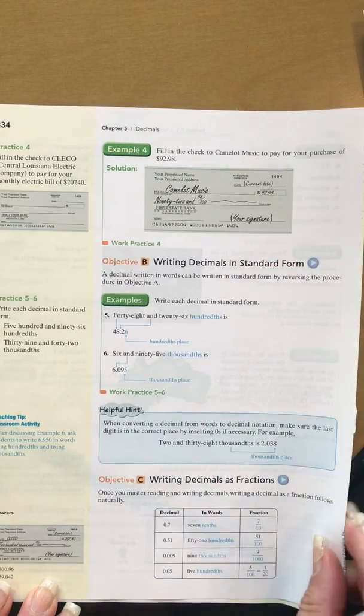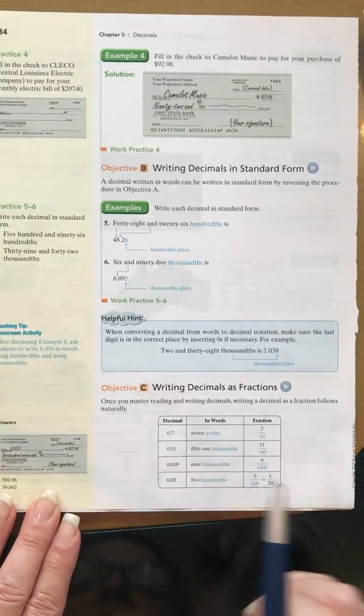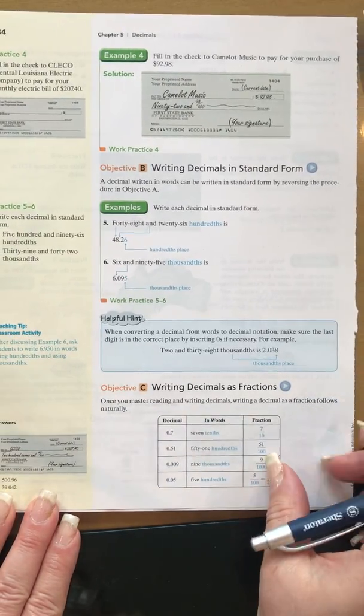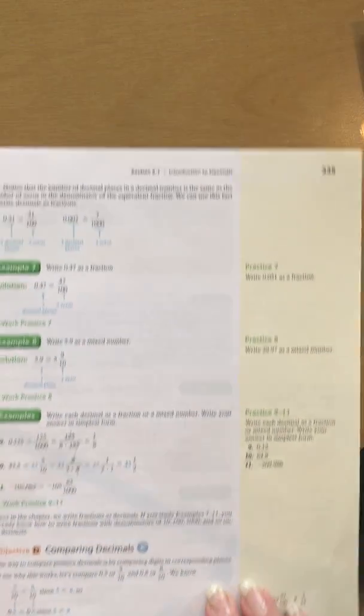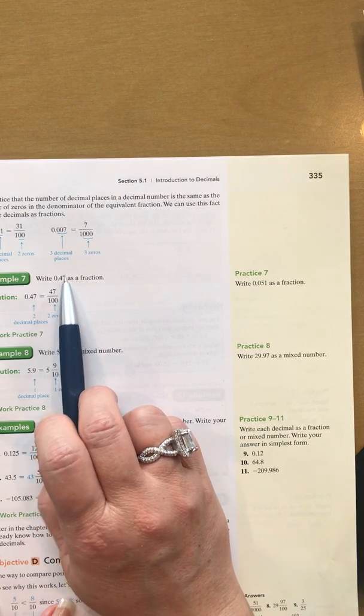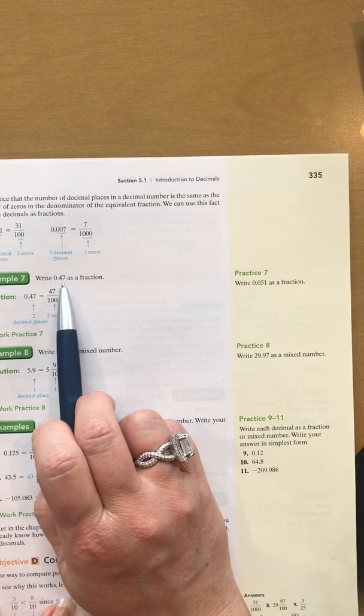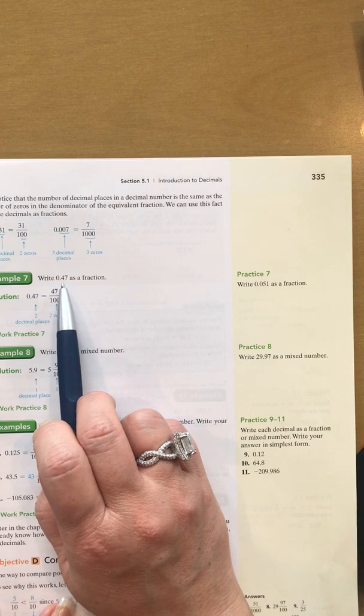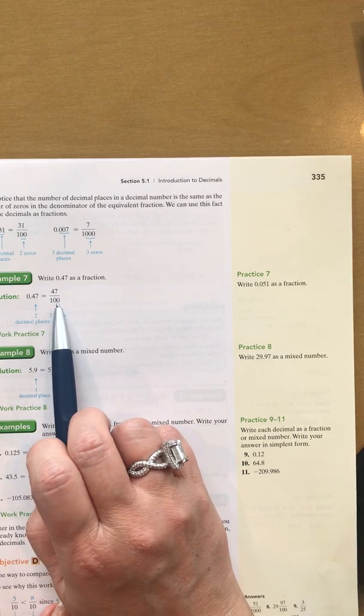Okay. Next thing you're going to have to do is be able to write a decimal as a fraction. So what you do in that case, 40.47, you're going to take that decimal, 47, and you're going to put it over 1 followed by however many zeros as you have digits.